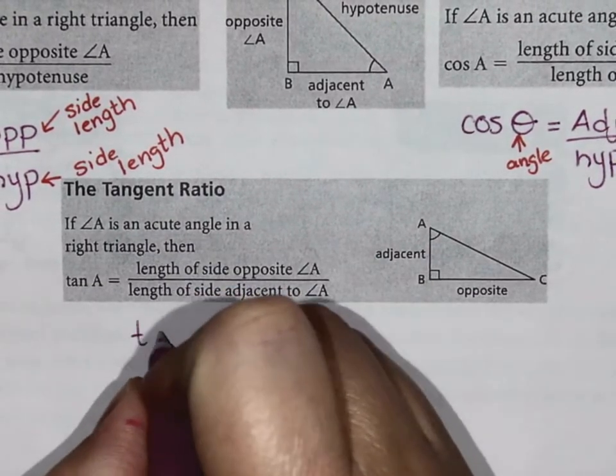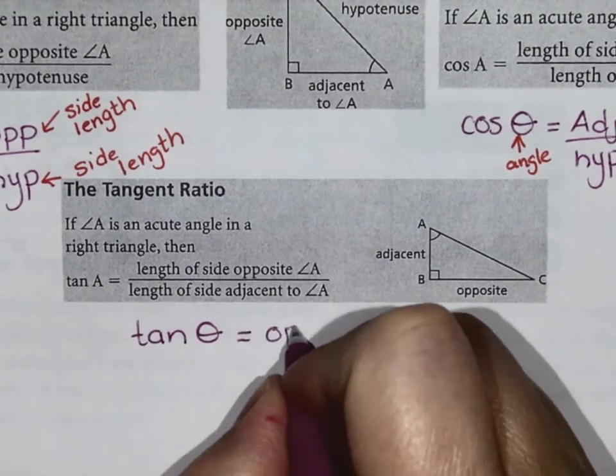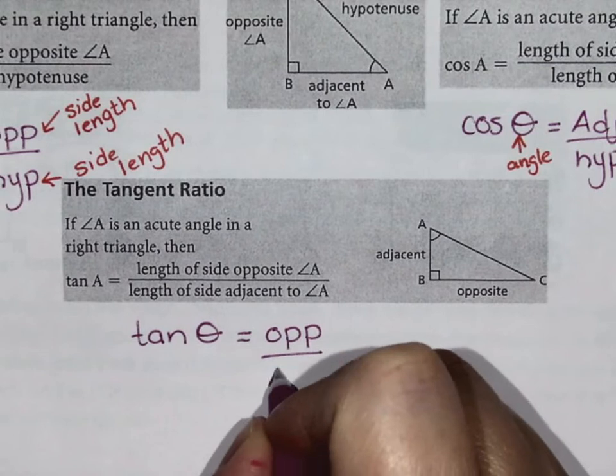We need an English teacher. So the last one is tan, and this one is the only one that doesn't have the hypotenuse in it.